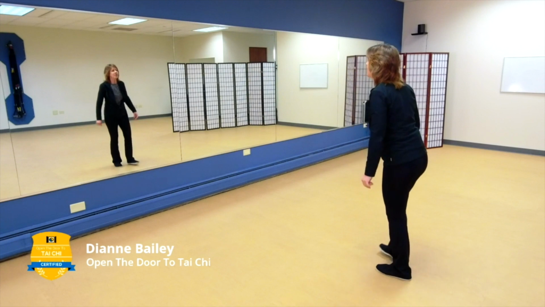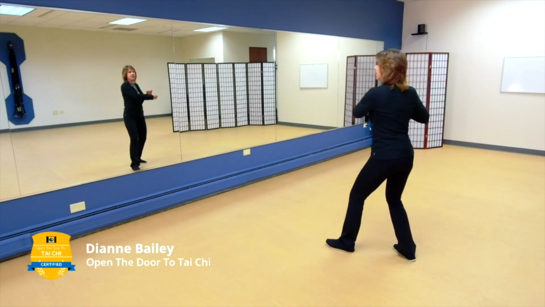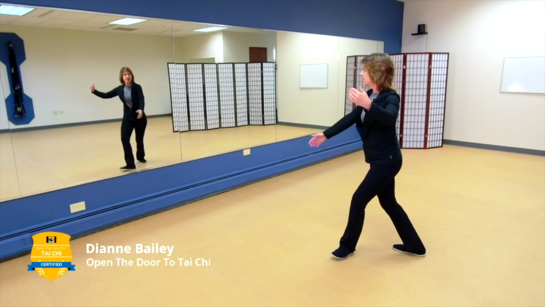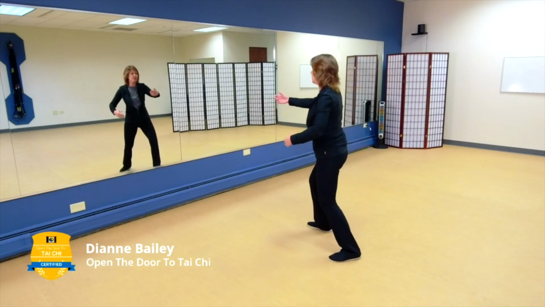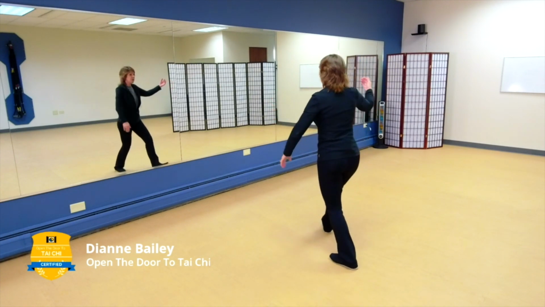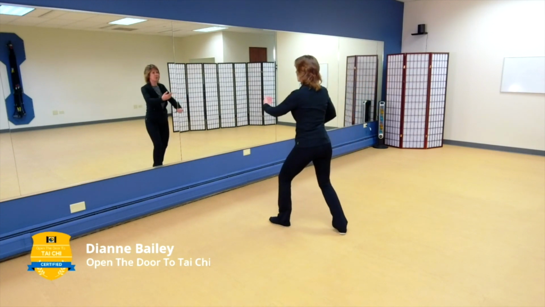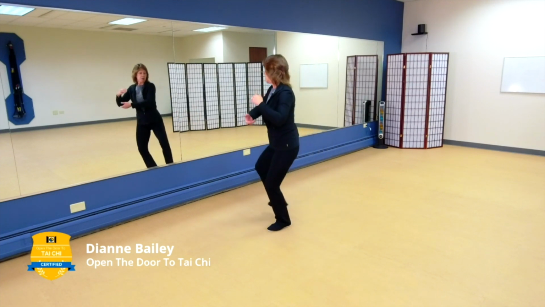Let's do part the wild horse's mane again. Holding that ball, think about keeping your body rounded, open. Connect with the circles that are happening in this motion, especially as you add that twist step. One more.